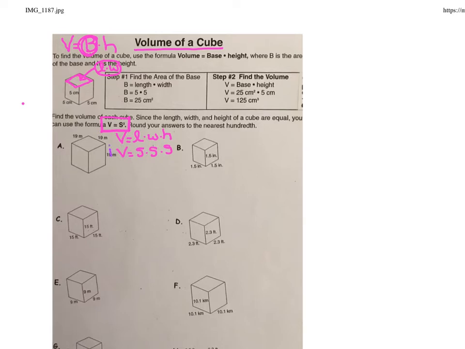Now that our formula has been written down, step 2, let's substitute. We see that the side is 19 meters times 19 times 19. Take a moment and calculate the volume of the first cube you've been given. You should have gotten 6,859 meters cubed, or cubic meters.